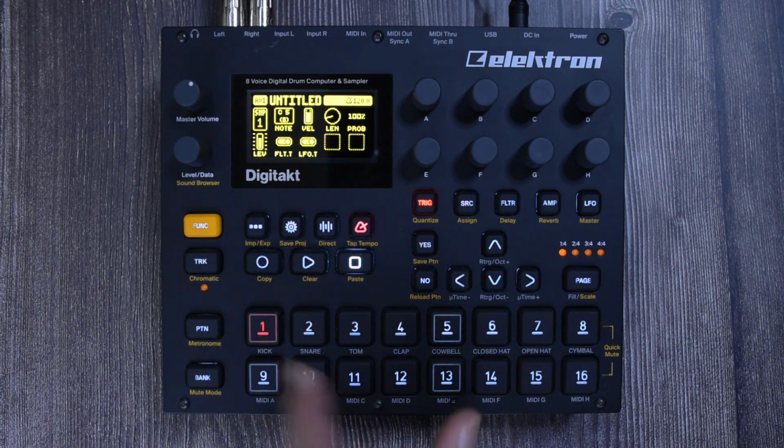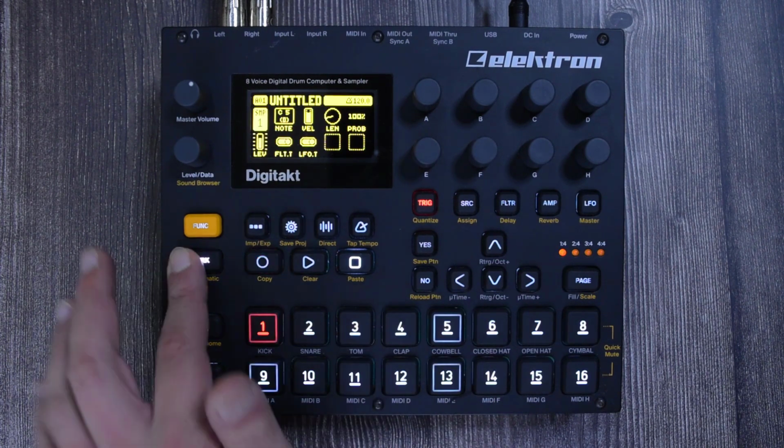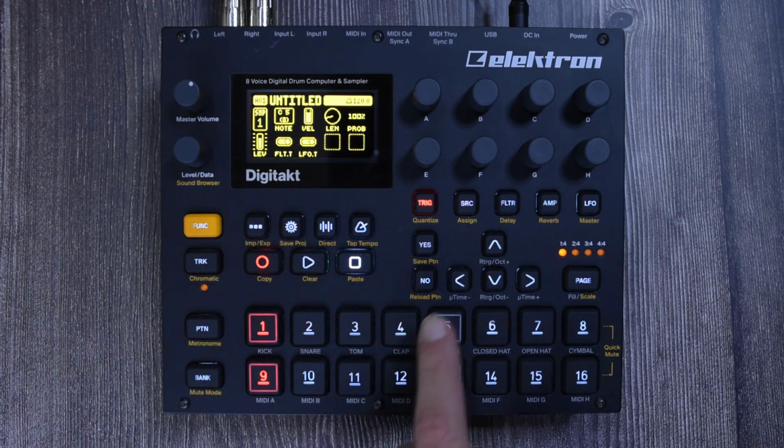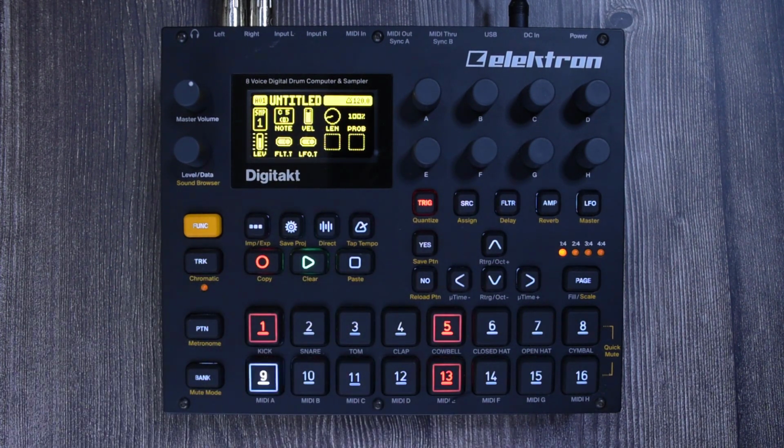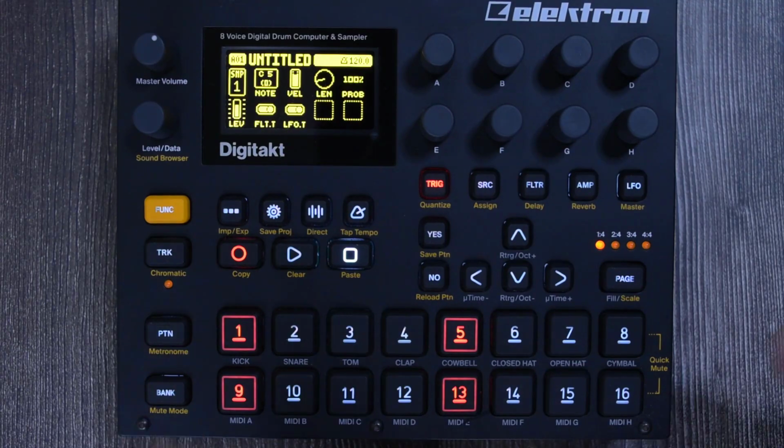Now, I'm going to be doing a four on the floor. I'm going to go to grid recording. I'm standing on the kick, and I'm just going to be doing a four on the floor, right? So this pattern is going to last 16 steps. That's all. It's just 16 steps of the same kick.